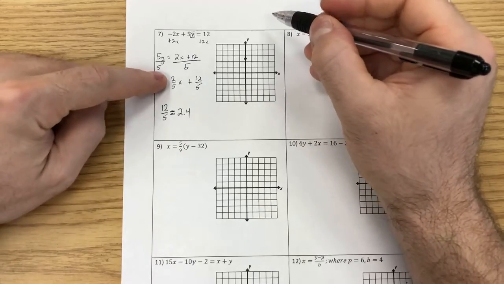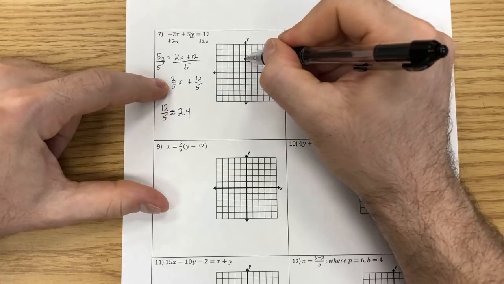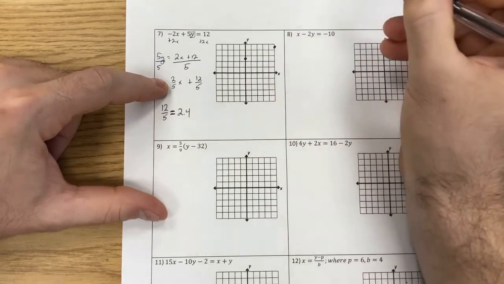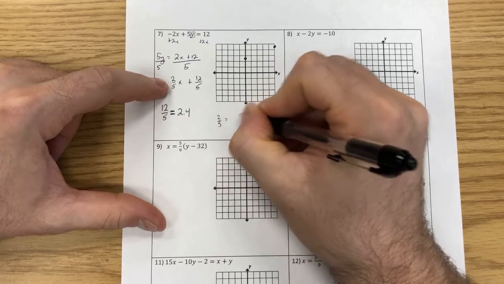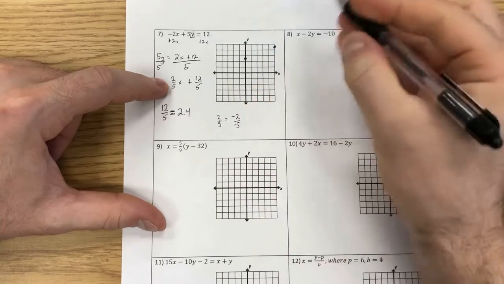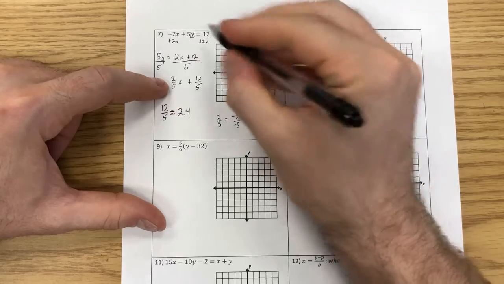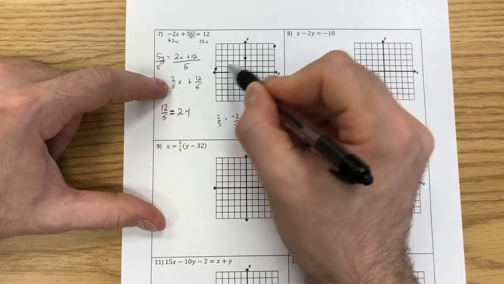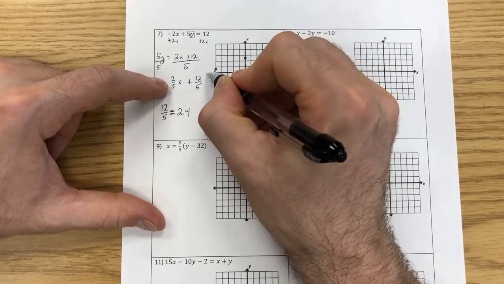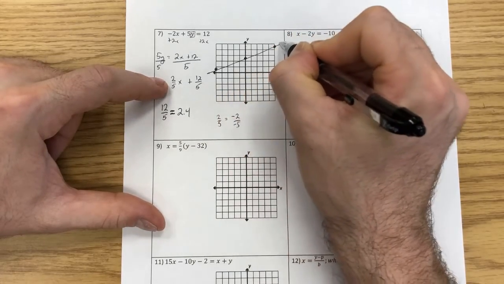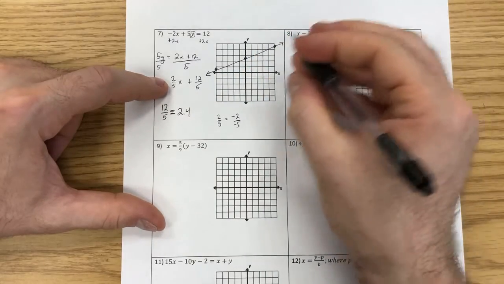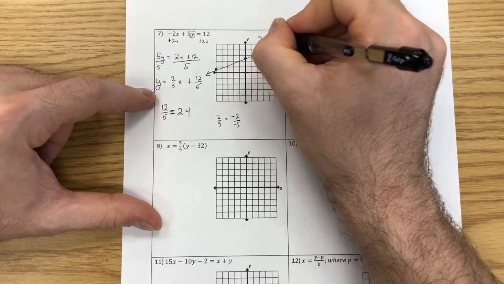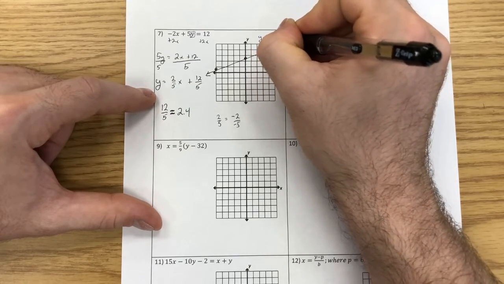How I move from there is I go up 2 over 5. So I go 1, 2 over 5. Now 2/5 is equal to -2 over -5, which means I can also go down 2 and back 5. And we notice that that is also in line with what we're seeing, so that when we graph it, it's a continuous straight line. I'm going to be fancy and label my graph: y equals 2/5 x plus 12/5.